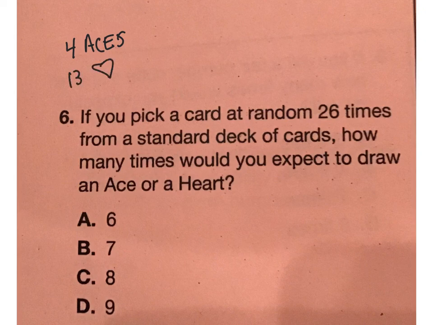Now, the mistake people will make is they'll say, oh, if I combine them, the hearts are 13 and the 4 aces, that's a total of 17. But remember, one of these aces is actually a heart, because there's an ace of hearts, an ace of diamonds, an ace of clubs, and an ace of spades. So we can't count the ace of hearts in this category and that category. So we have to take one away. We'll count the ace of hearts in this one, and then the other aces would be the ace of clubs, spades, and diamonds, which really means it's 3. So there's really 16 cards that are an ace or a heart.